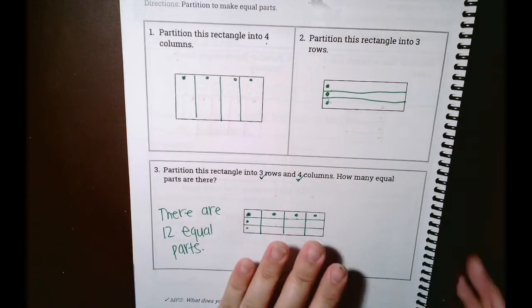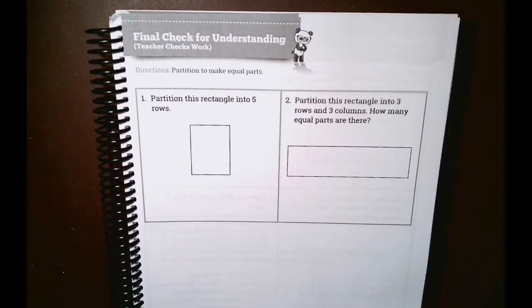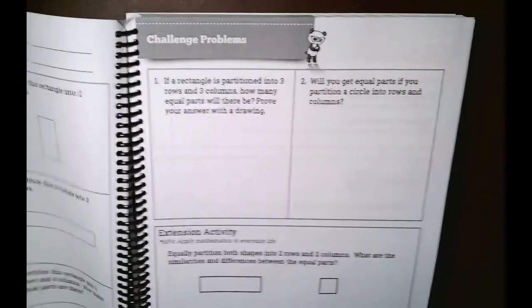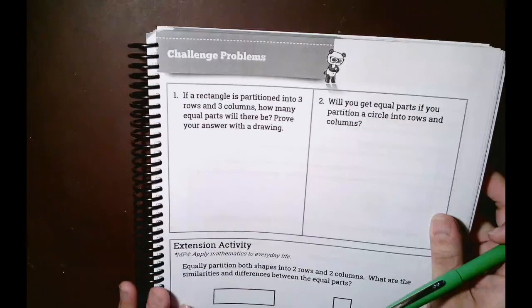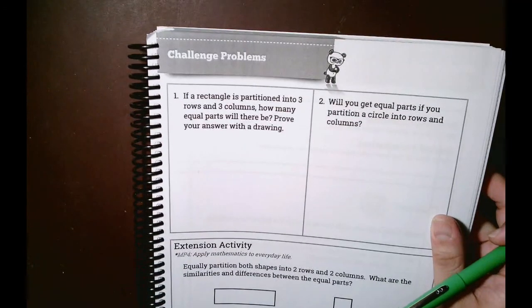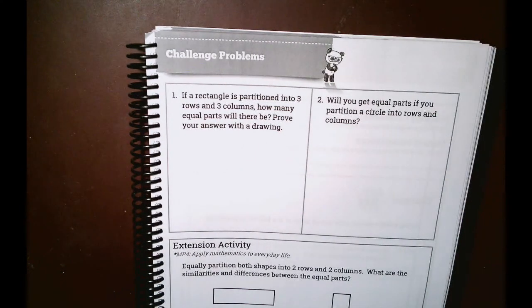All right, go ahead and get your final check for understanding done, your student practice done, and the challenge problems are optional. If you complete them, I will accept them as extra credit. All right, guys, good luck.